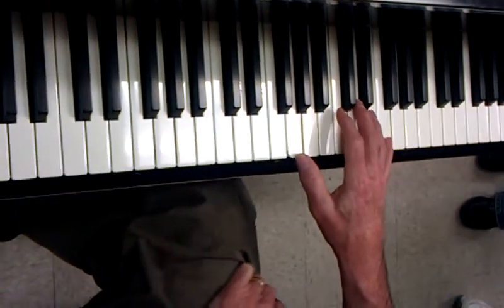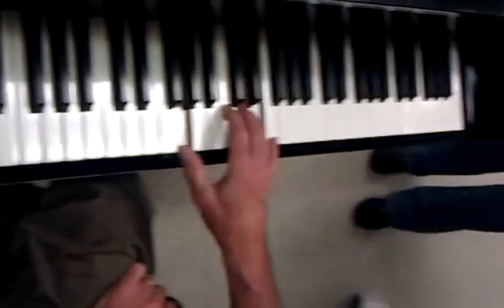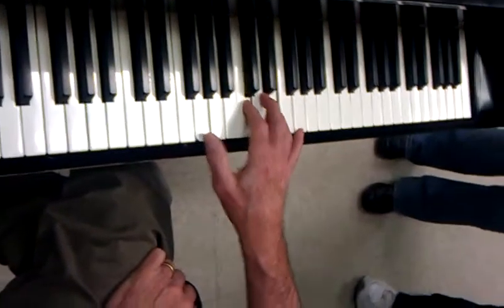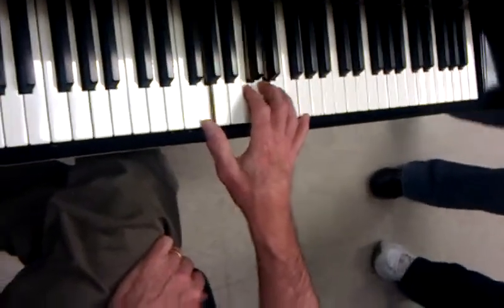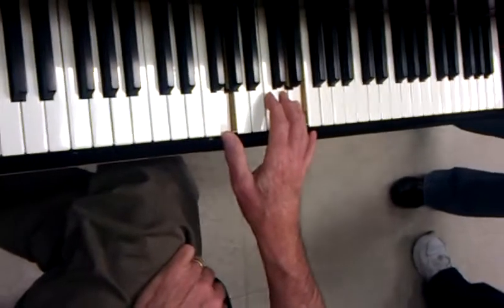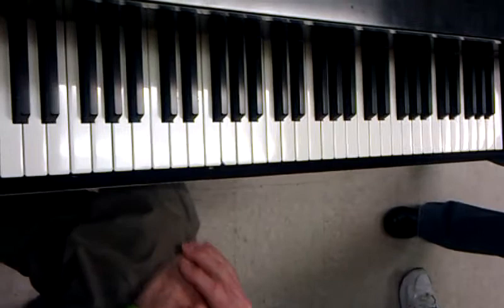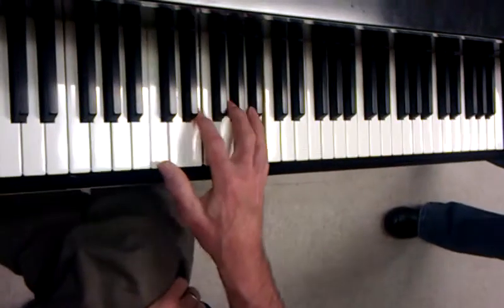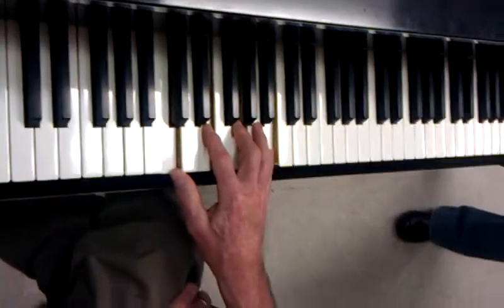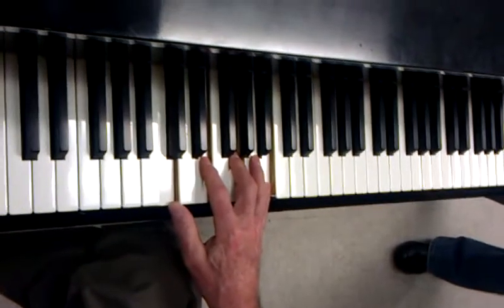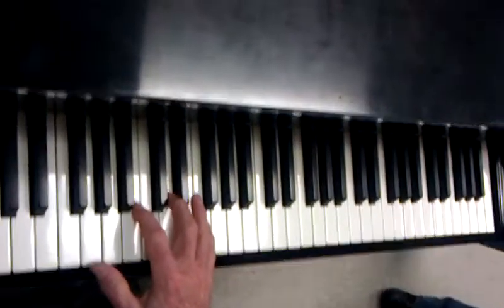We won't call that rock and roll trivia, let's call that pop trivia. Very catchy. Any ideas? So that's a major seventh sound. This is one Jerry always gets.